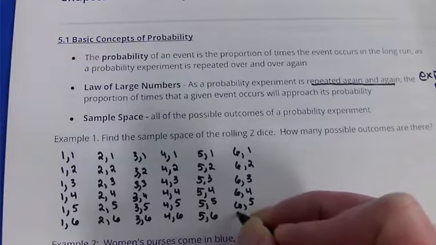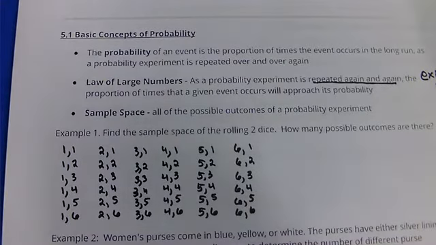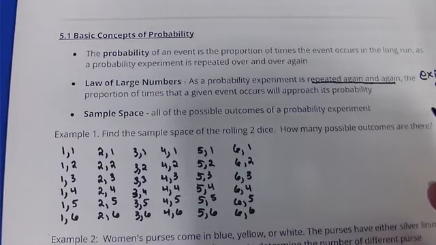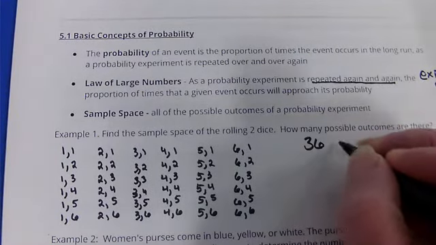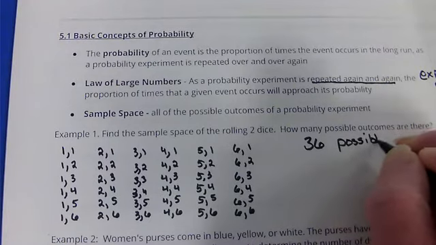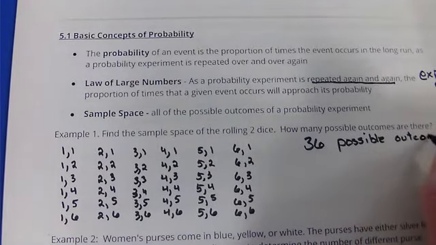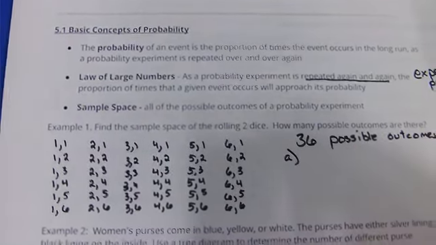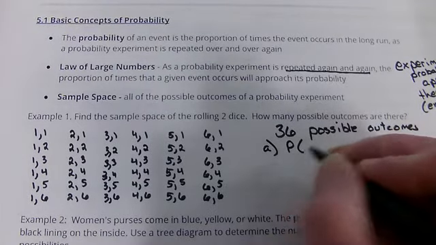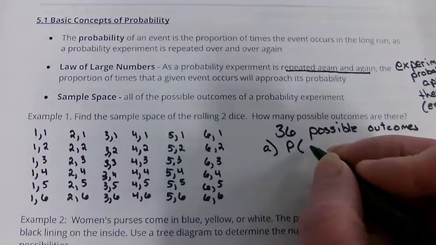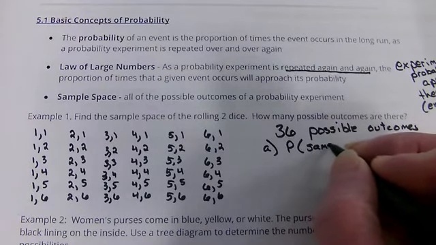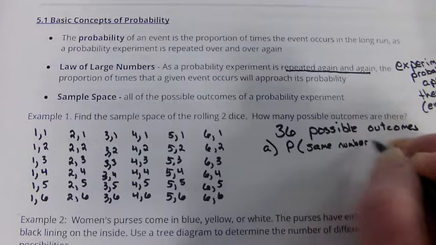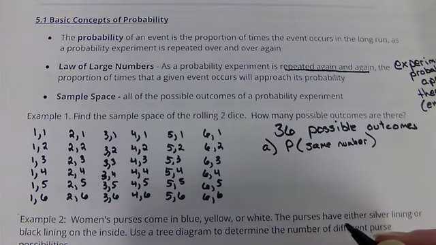And by listing these out, we can end up answering a whole bunch of probability questions. I meant to add these questions in, and I didn't, so I'm going to add them at the bottom. How many possible outcomes do we have? Well, we have 36 possible outcomes. Let me add some questions in here, and I'm going to use some notation. Sub question A: what's the probability of getting the same number on both dice?